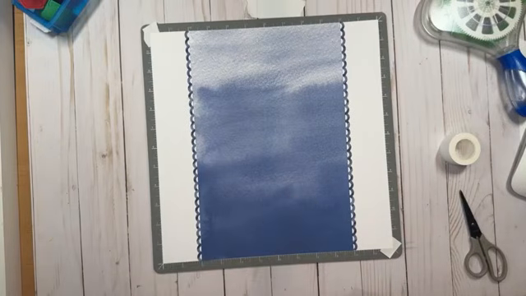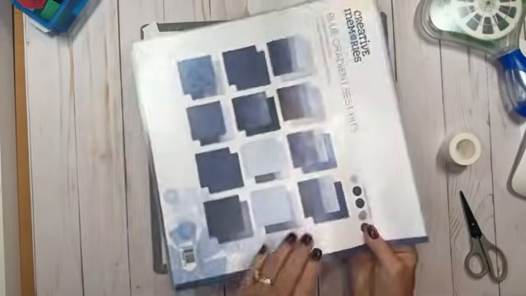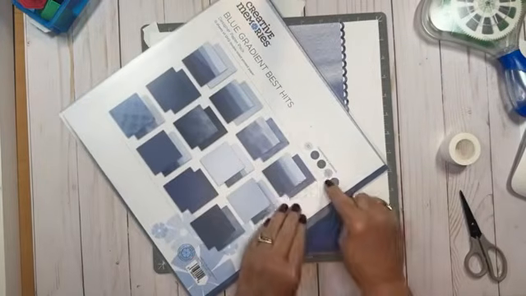Now I'm going to use some of this blue paper from the Gradient. I'm ending up using a lot of the Gradient, and I love that. I love when I use up paper. Here, I'll bring it over here so you can see how I'm picking things out.